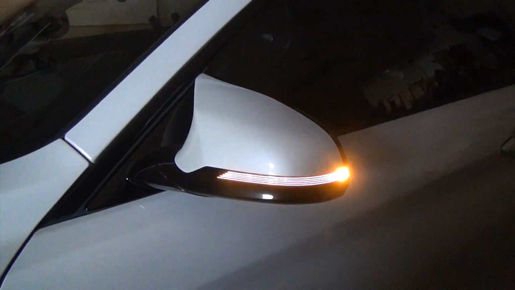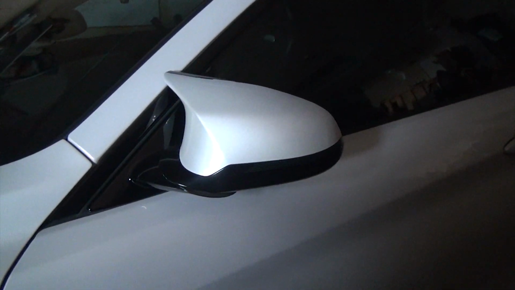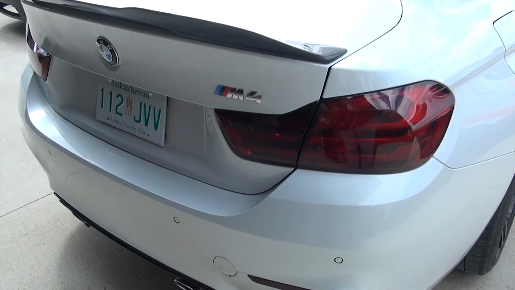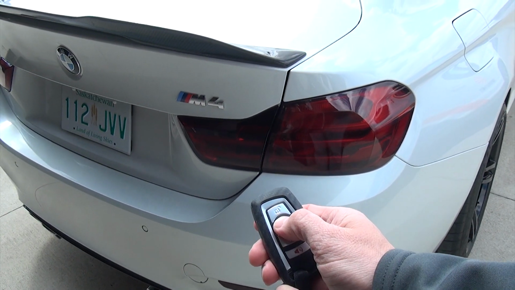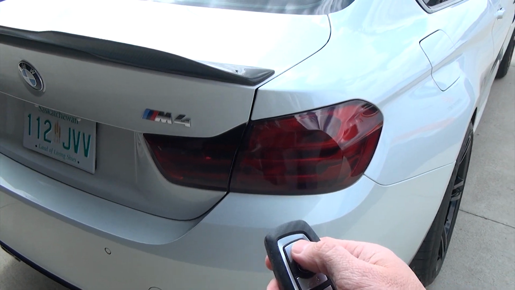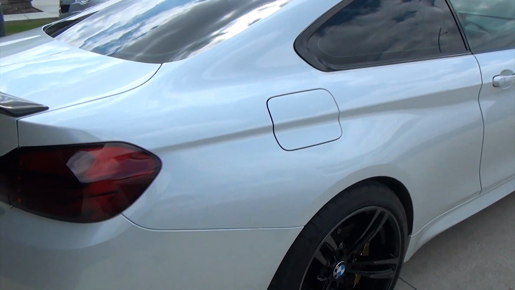Folding mirrors on lock and unlock, that's a feature that you can enable with coding. It's pretty cool. What I also liked was the ability to change the acoustical confirmation. So that's essentially making the chirp when you lock or unlock the car much quieter than what's set from factory.